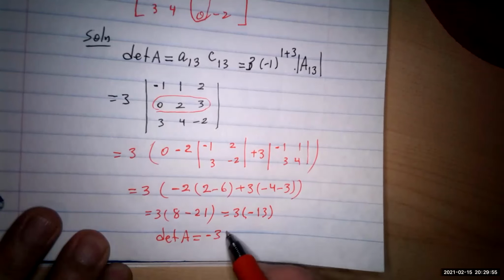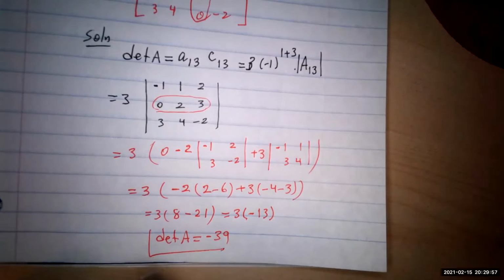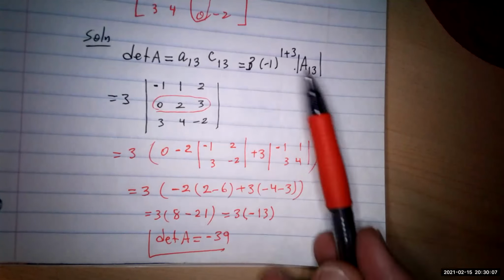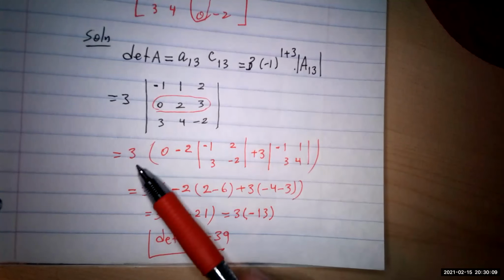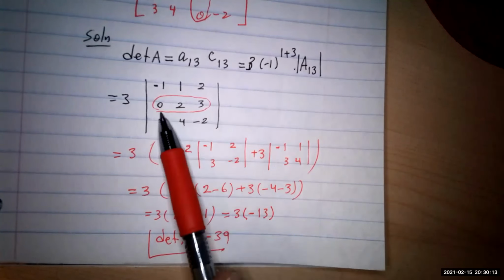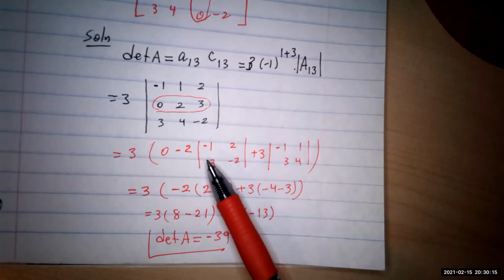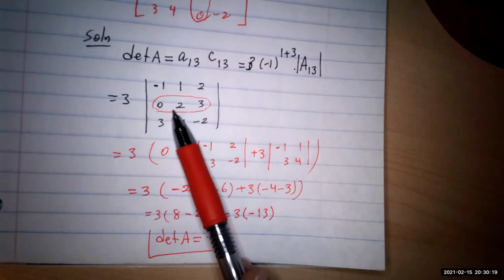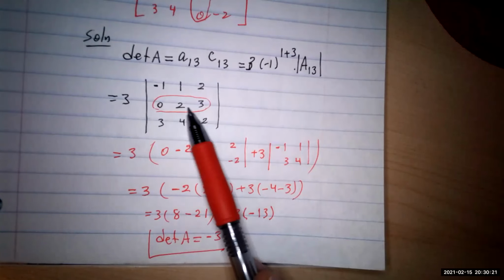I didn't miss any sign. Okay, double check to make sure everything is all right. What we did have is a positive 3 from there. Positive 3, we distributed along here. So that's the first term with this up here, everything else would be 0.